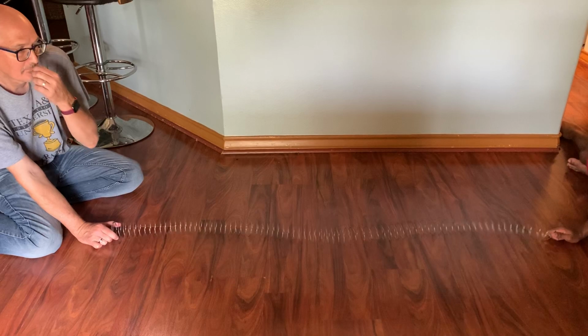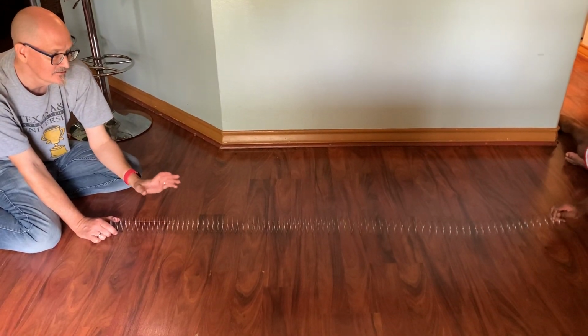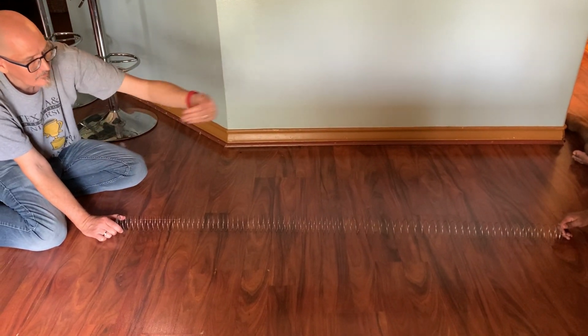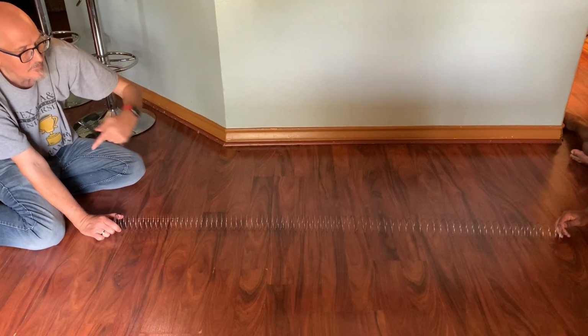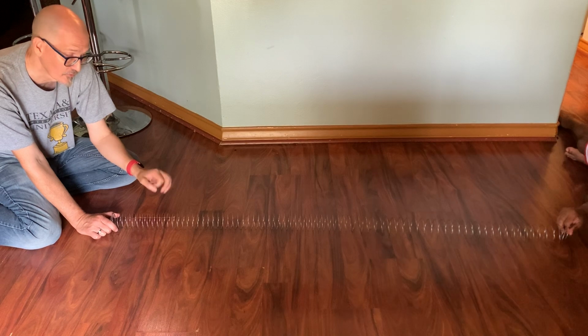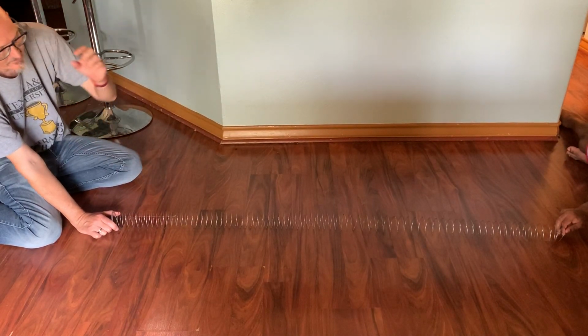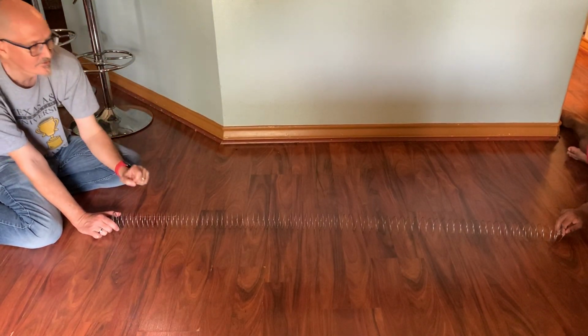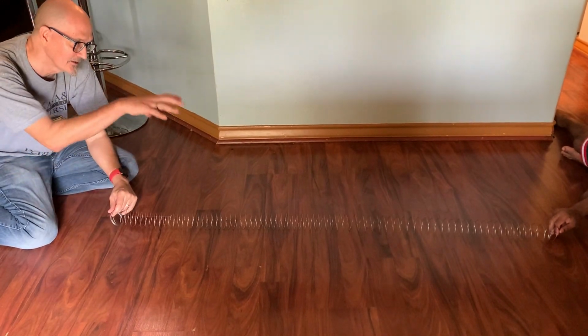But you'll notice that pattern didn't start to actually develop until the waves hit him and came back, and so the ones coming this way and the ones coming that way are messing with each other, are interfering, either constructively or destructively.